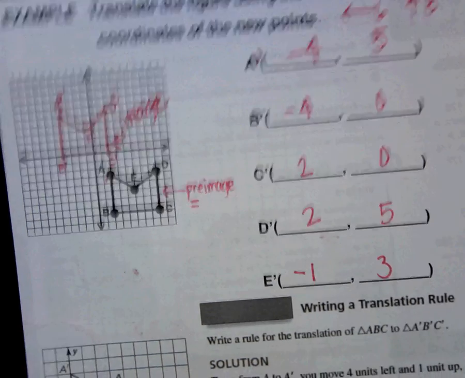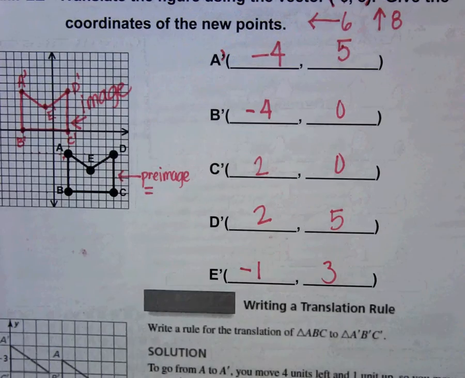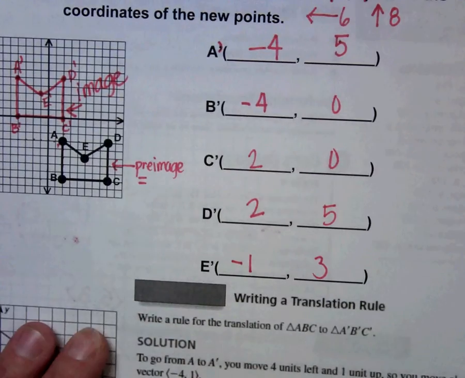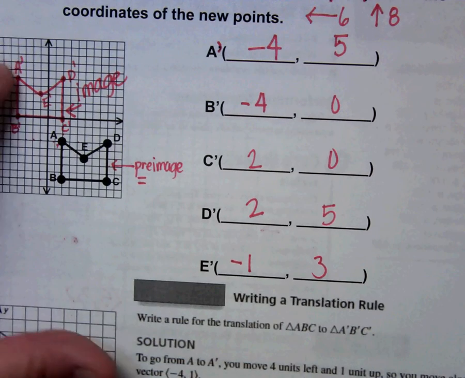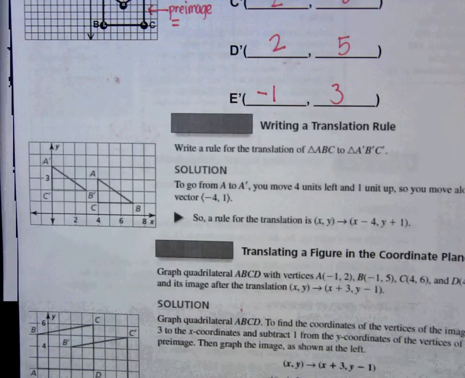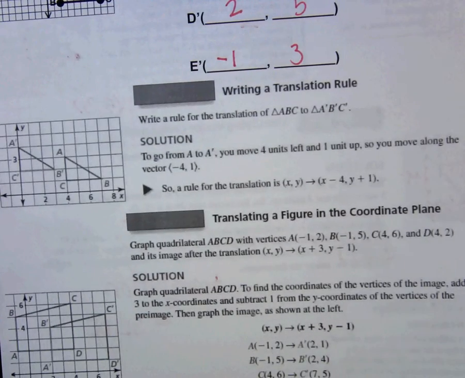So now you would have all the A prime, B prime, C prime, D prime, and E prime from sliding your pre-image over and making the image. From sliding it over using this vector, just like they said. I'm going to scoot this out some so we can see it some more.